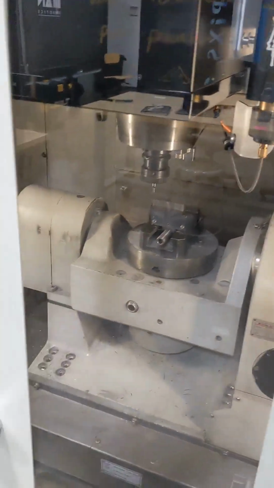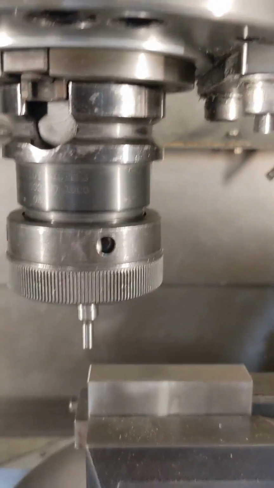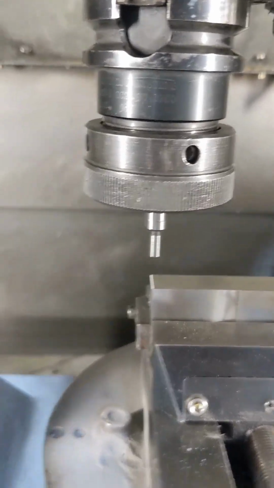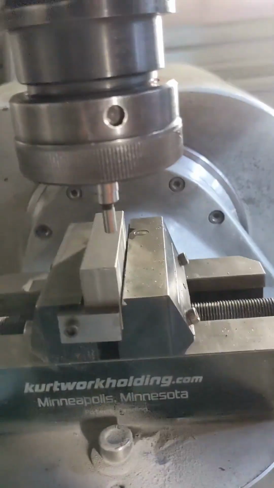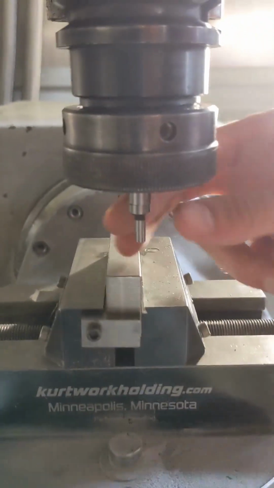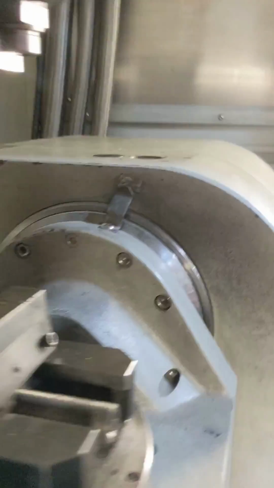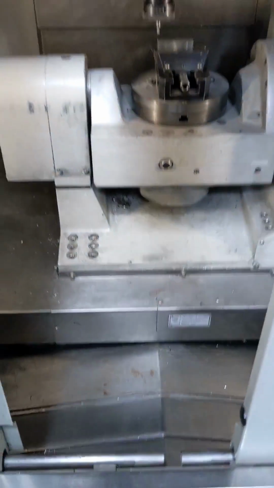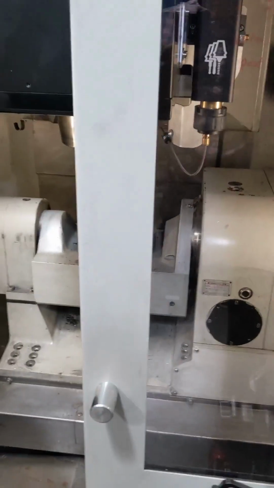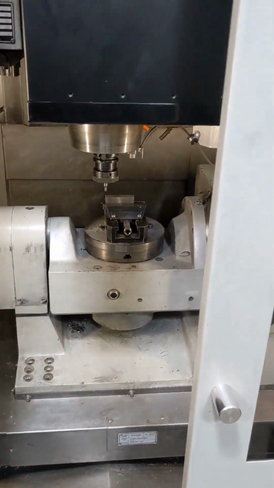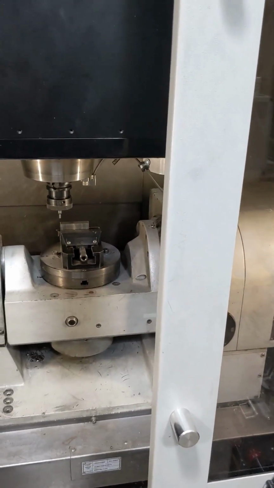And then we will just open the door and check to make sure our axes are aligned. X looks okay. Y also looks okay. So we're just double checking that it's okay, and it looks to be alright. So that's how you get your work coordinate system set up in the 5-axis Hardinge machine.